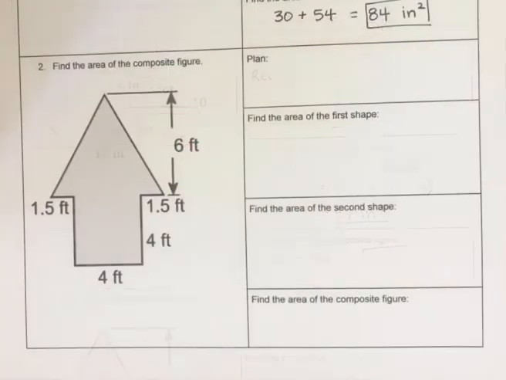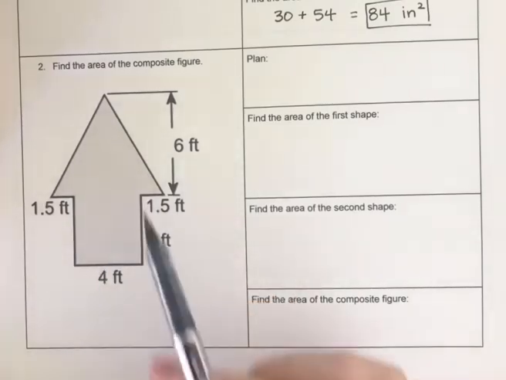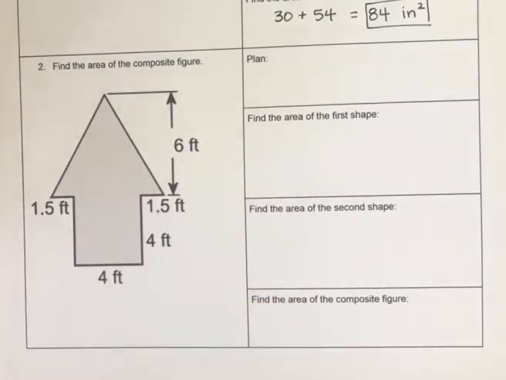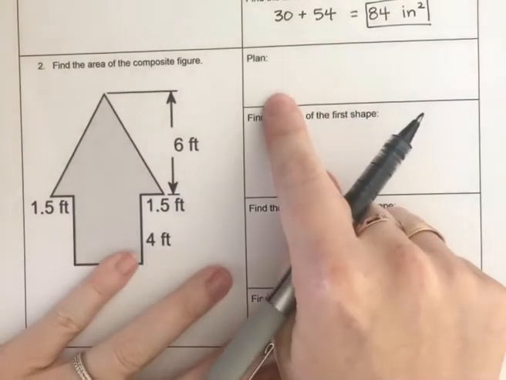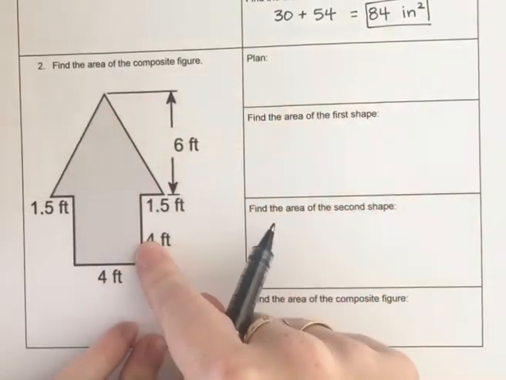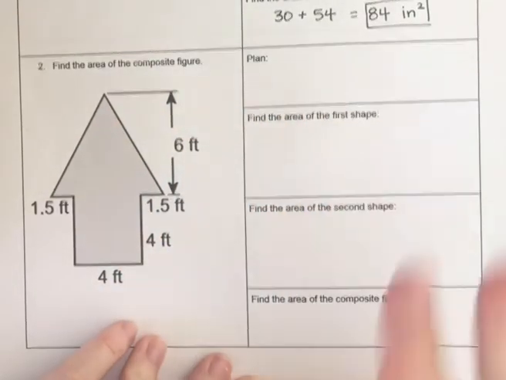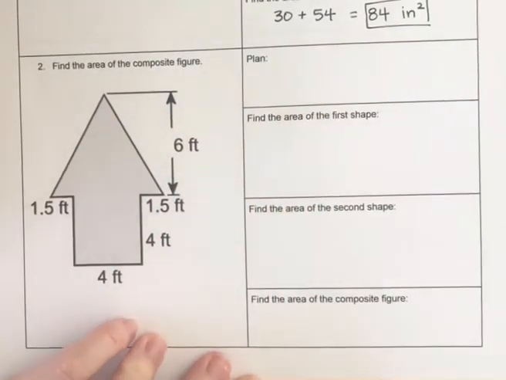Right, number 2, we're again finding the area of this entire figure. We don't have a formula for the area of an arrow-shaped figure, okay? So again, we're going to have to come up with a plan to find the area of this whole thing. Again, split it up into shapes that you know how to find the area of.